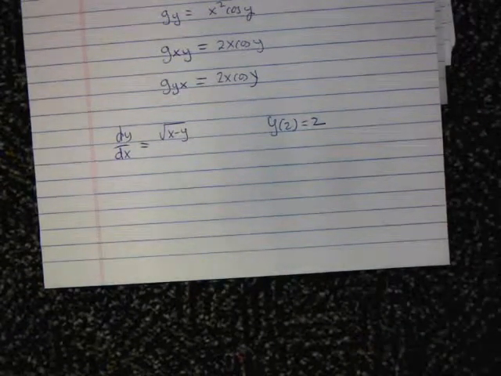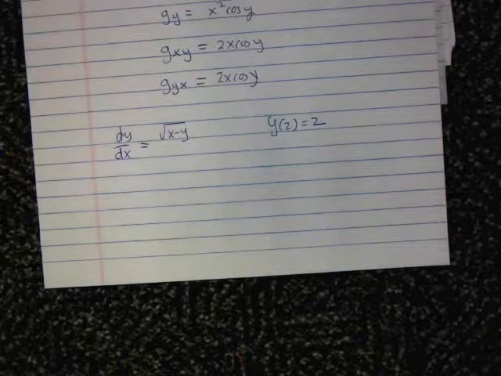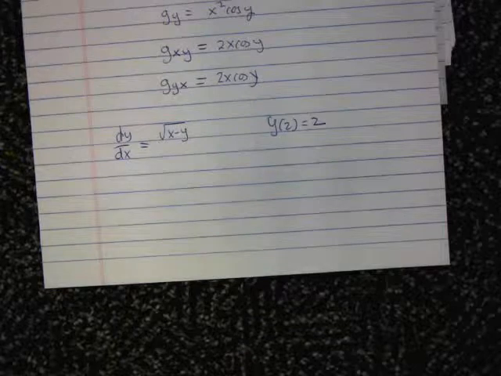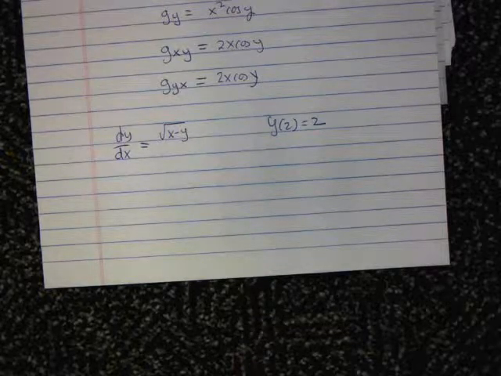And the question basically is, what does that theorem guarantee you? Does that theorem guarantee you there is a unique solution? Does it guarantee that there are solutions, but they might not be unique? Or does it guarantee absolutely nothing?